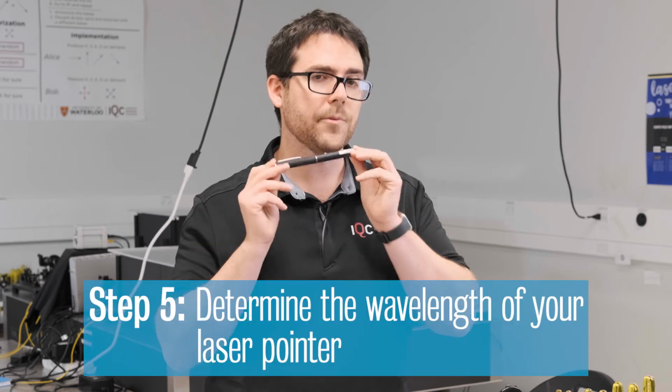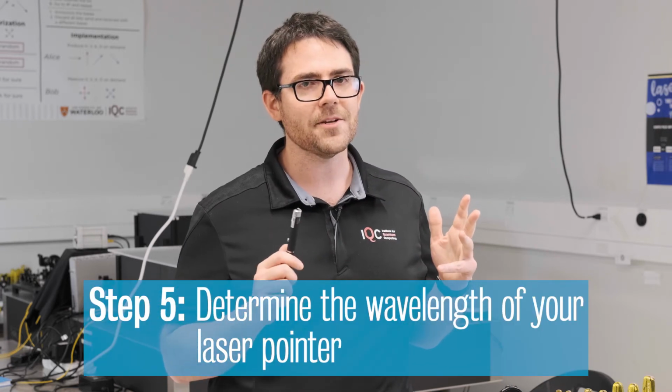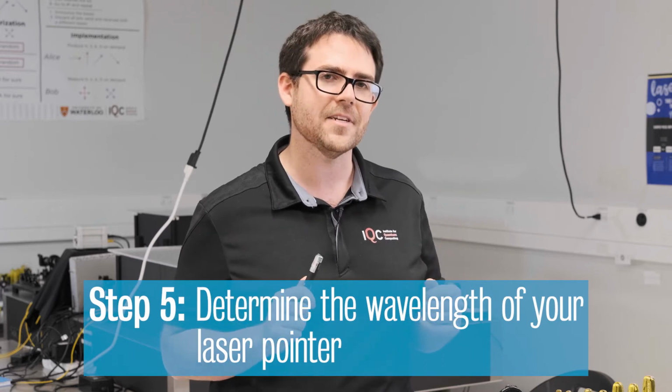We'll also need to know the wavelength of our laser pointer, which should be around 532 nanometers for green and around 650 nanometers for red light. Now we'll take that value along with the distance between the laser pointer and the wall, as well as the separation between the dark spots, and use that to calculate the width of our hair in centimeters, using this equation here.